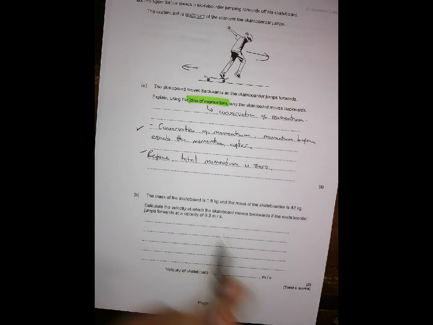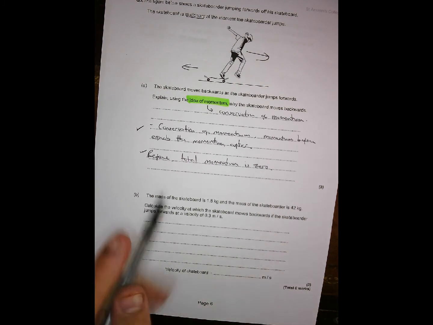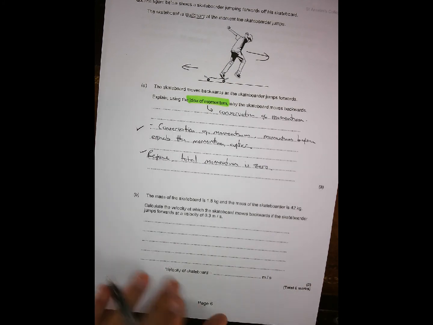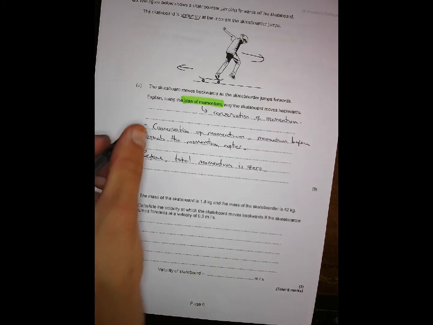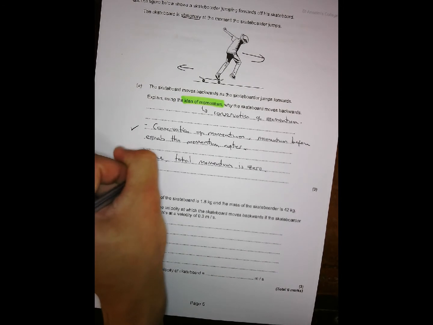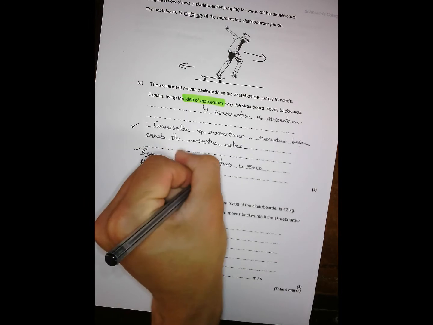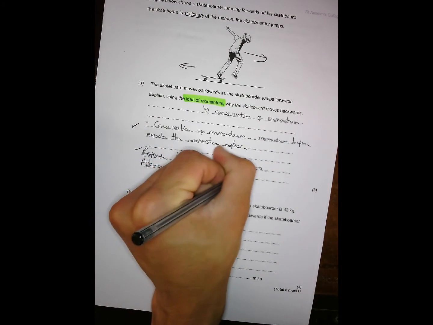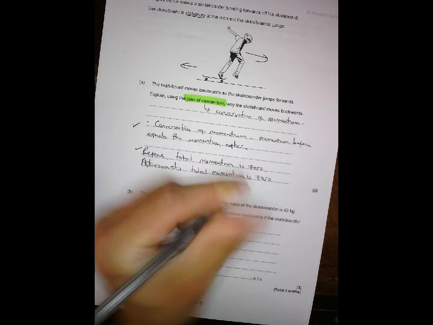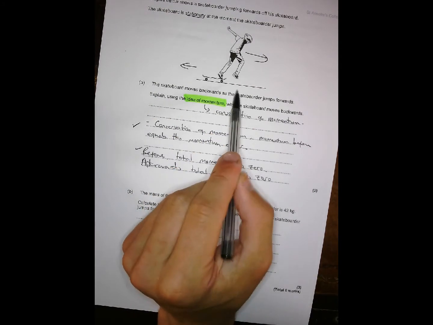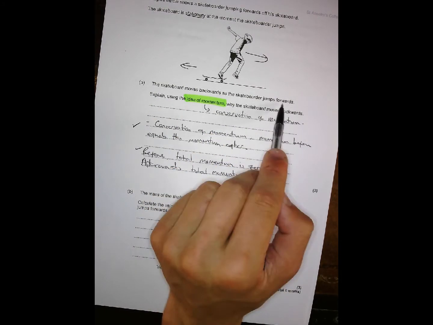Before, total momentum is 0, well, how can that be? How can it be that that's the same as after when they're both moving? And this links back to them moving in opposite directions. Because the total momentum before is 0, that must mean afterwards the total momentum is 0. And it tells us that the skateboarder jumps forward.